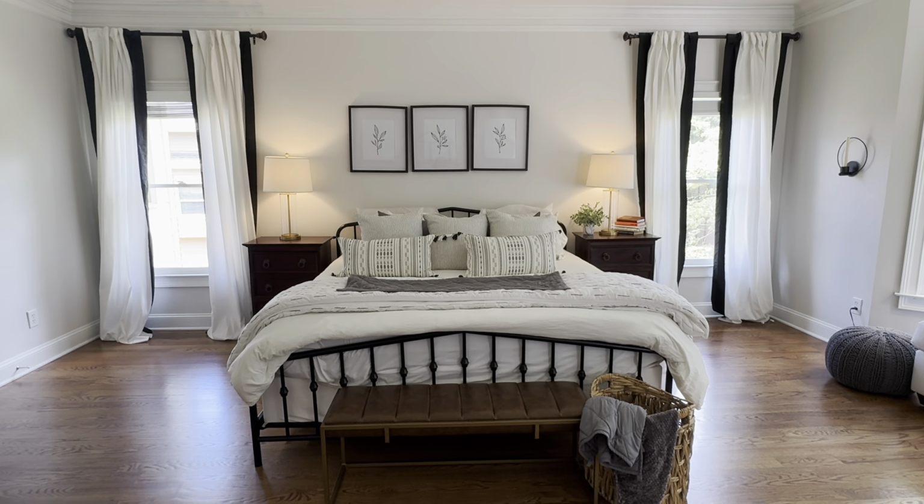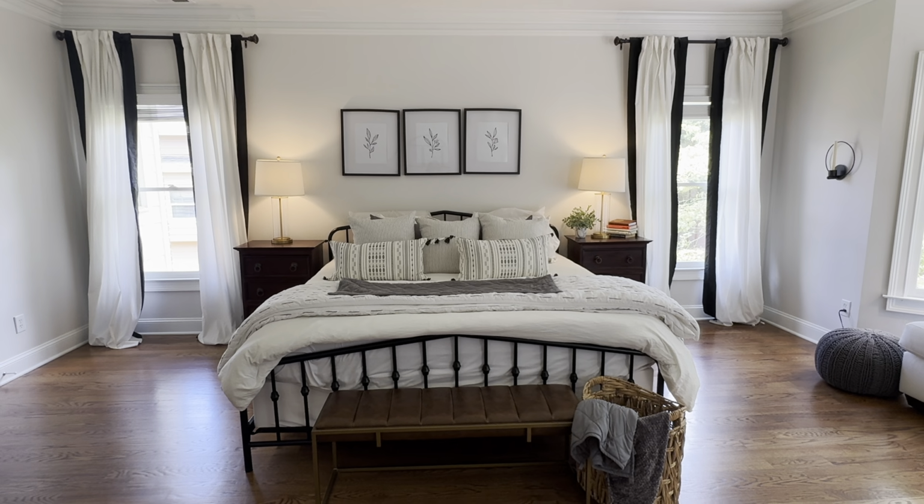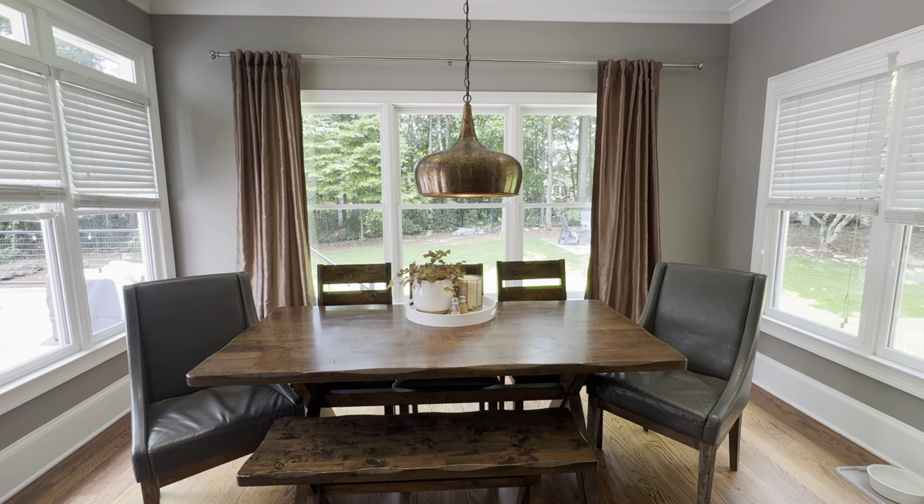So let me take you to another part of the house where there's a different curtain situation.